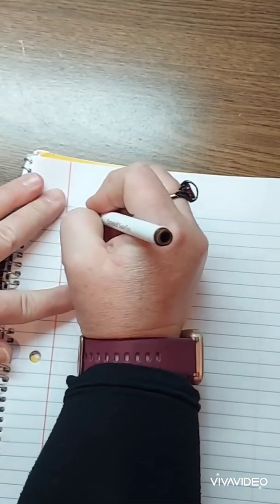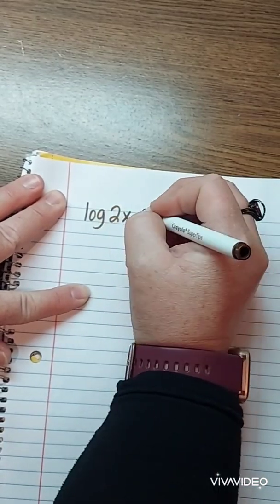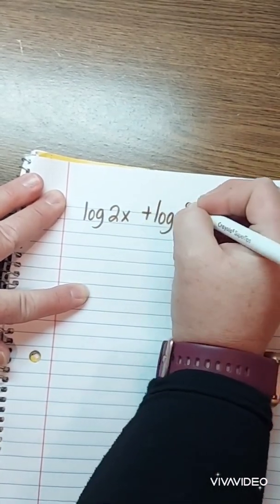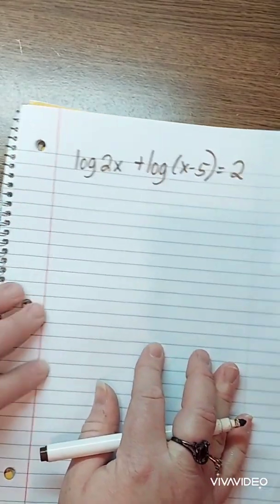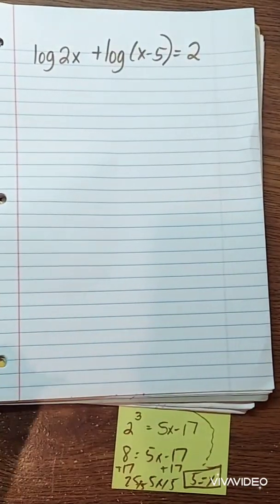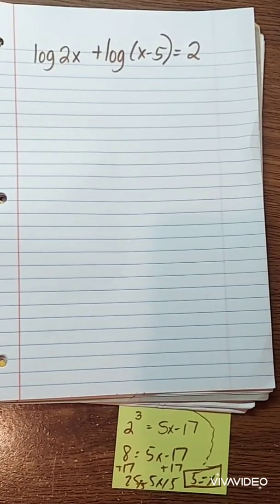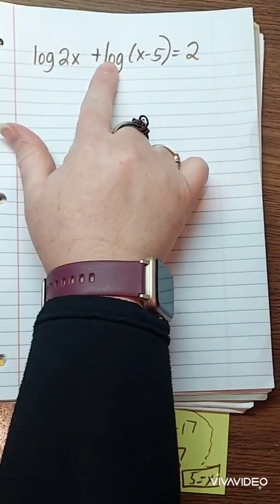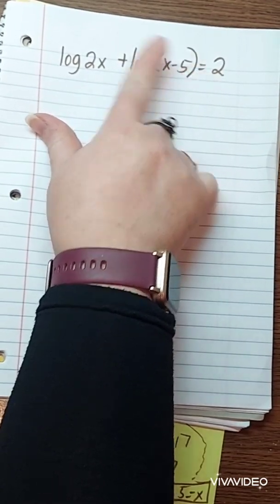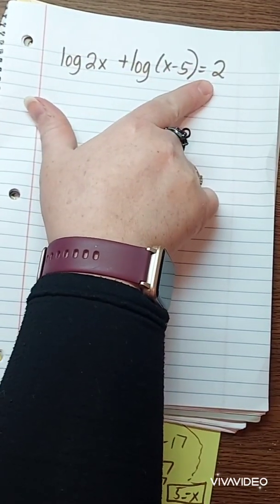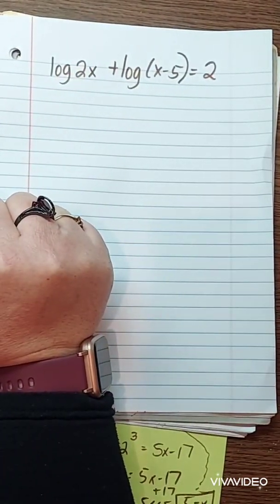What do I do with something like this? Well, you see how there's 2 logs. I can't just cancel them out because this doesn't have a log either. It's different than the ln problem that you had.